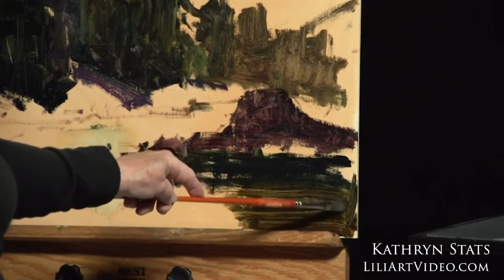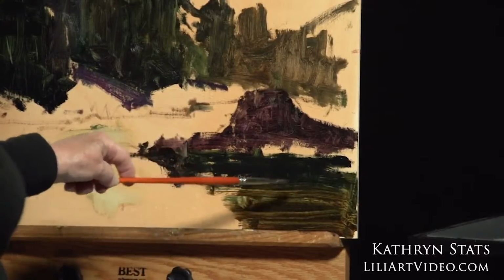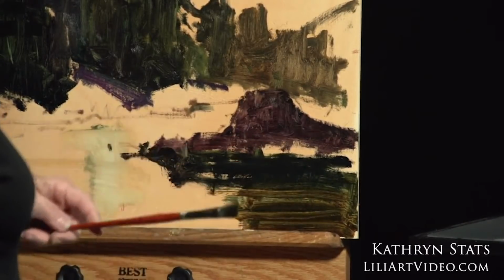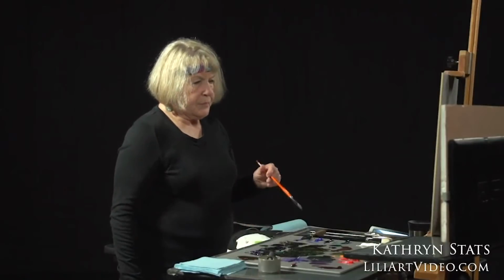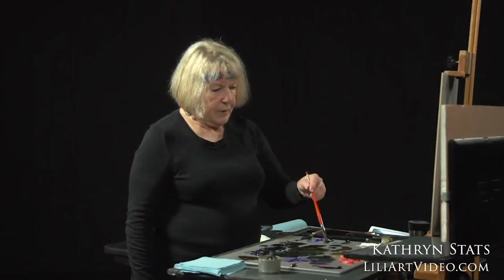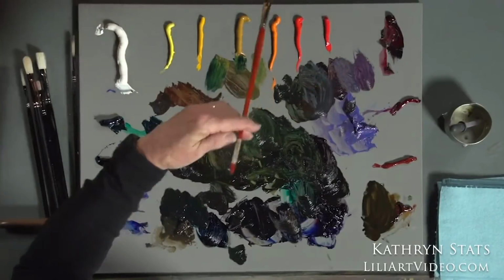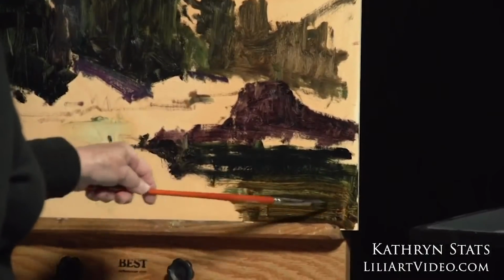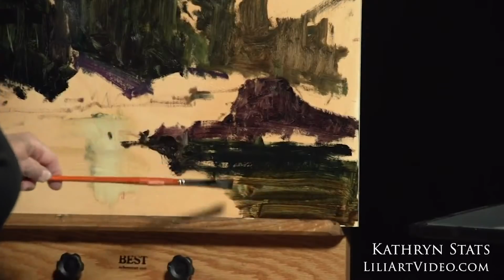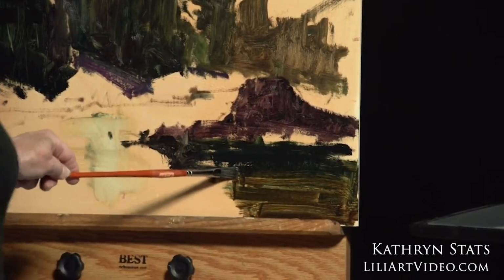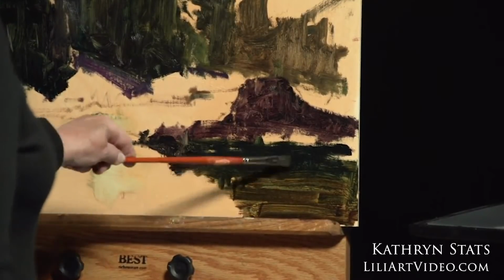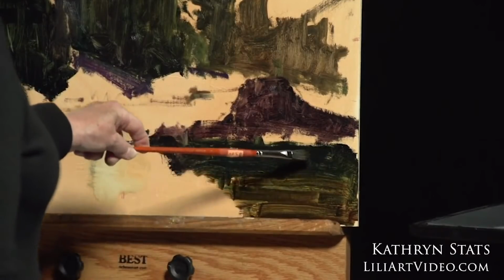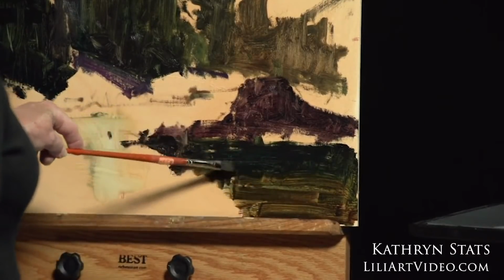Transparent in the water. Just try to get that bottom business going. I fear I was a little too liquid there. It'll probably run, but that'll help. Have it be more random than planned.